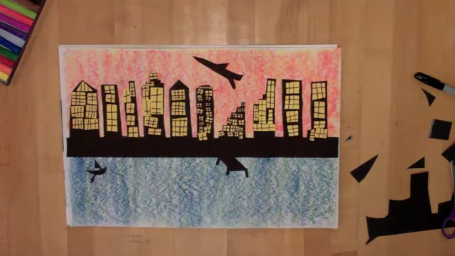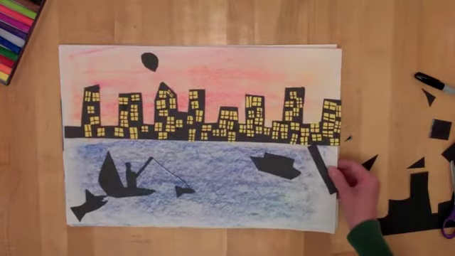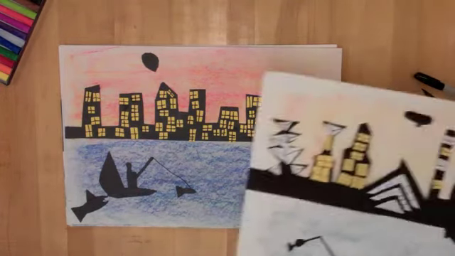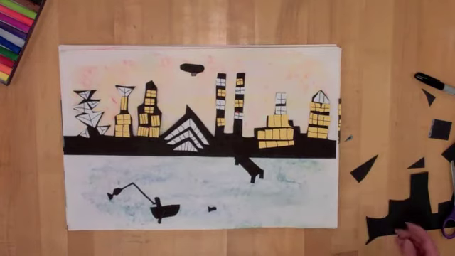These are third graders. And they do a great job at even doing different kinds of boats. And you can see how different each and every piece of artwork is when they create their cities.